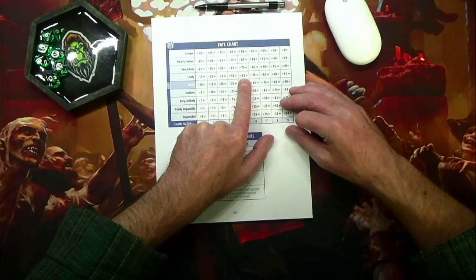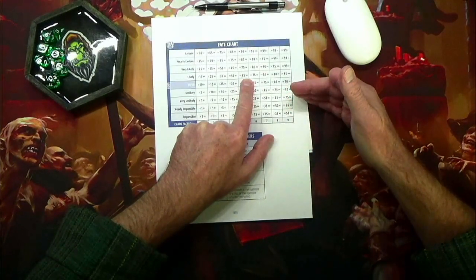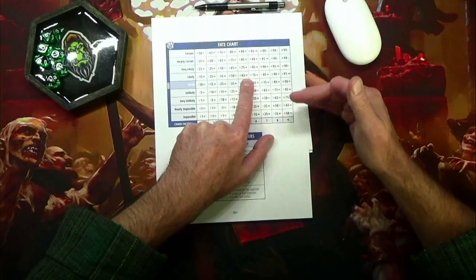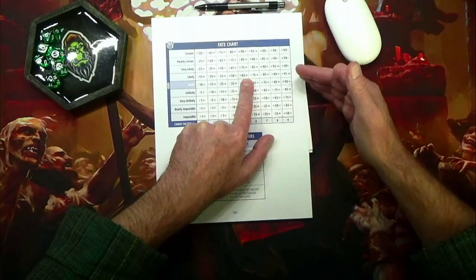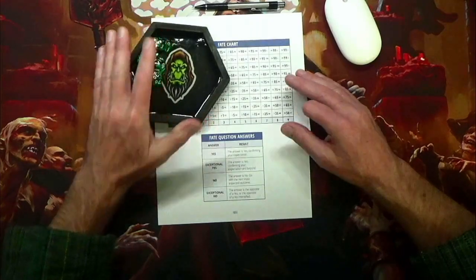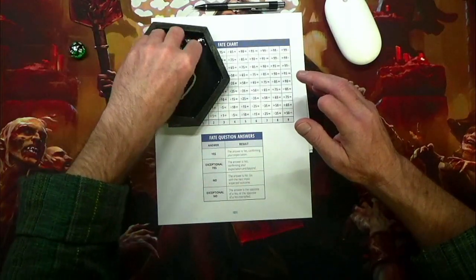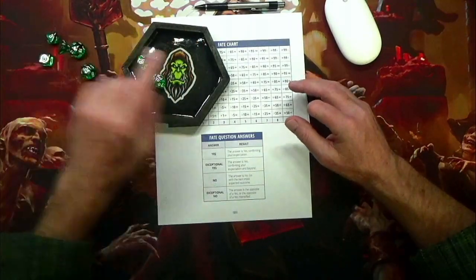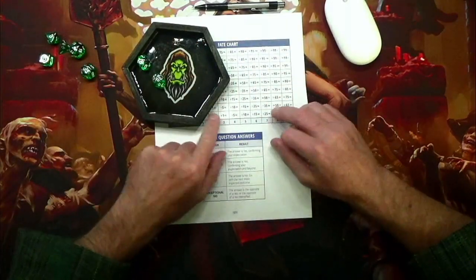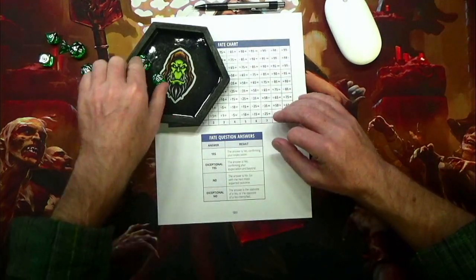If I roll 66 to 93, that means I've got a no. And if I roll 94 to 100, that means I got a no and result. We're just going to ask a very basic question: is my PC, my character, injured? We're not defining the injury. We're not saying how bad the injury is. We'll let the dice unfold that for us.